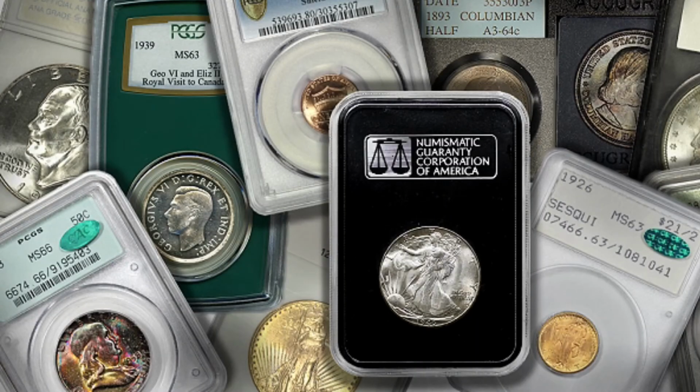It's often been said that coin grading is an art rather than a science. That's because coin grading is inherently subjective in nature. Coin dealers and their customers often disagree about a coin's grade.